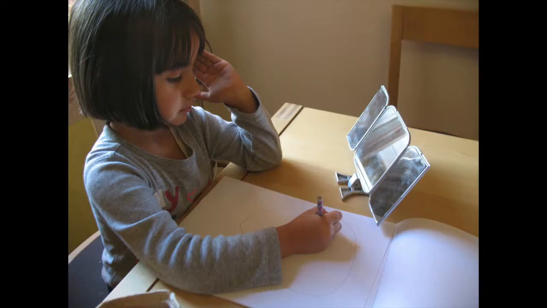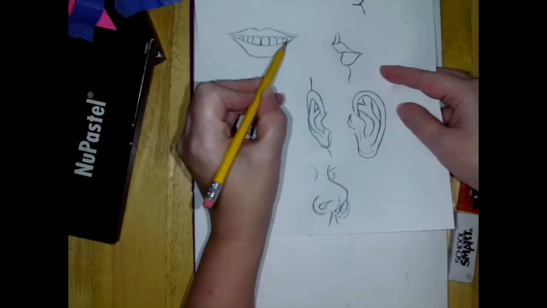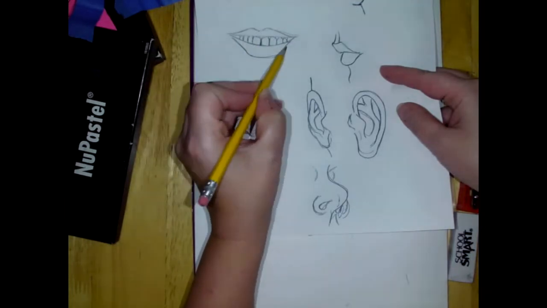You should either find images of each facial feature from each view on the internet, or you can use a mirror to draw your own facial features as you look at yourself. Using a mirror can be more difficult for some people. I started drawing the mouths, but you can start with any feature you like.